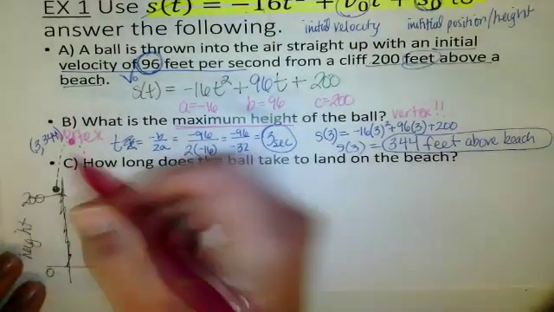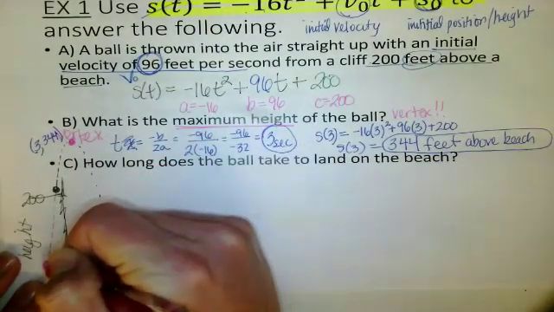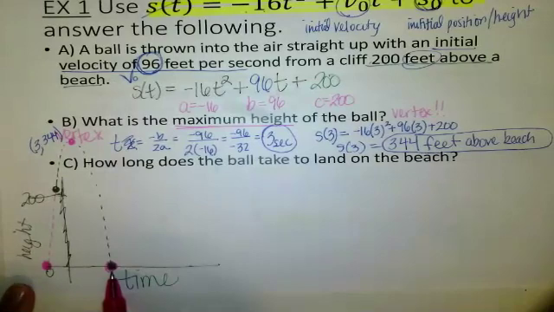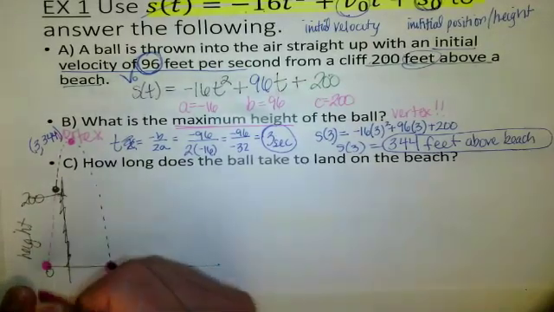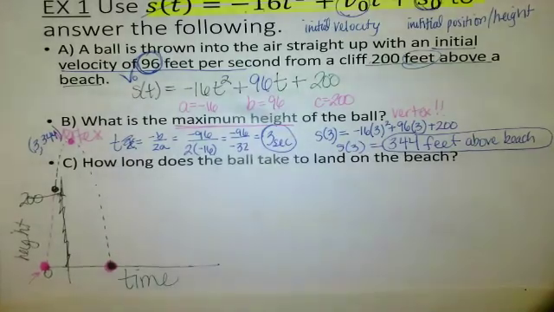The problem is, this parabola actually continues this way as well. There are 2 answers of where the ball lands on the beach. We need to find both of them, but one of them is not going to be a good answer. Why do you think one of them is not going to be a good answer? It can't be negative. Yeah, over here is an answer that might be negative. Does time ever get negative? No, I wish it did, but it doesn't.